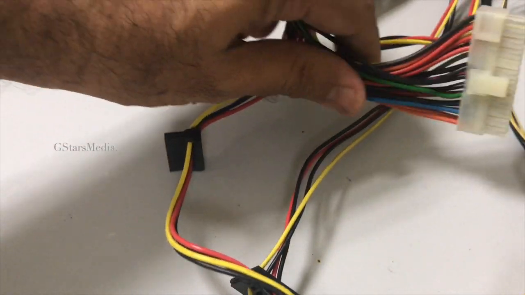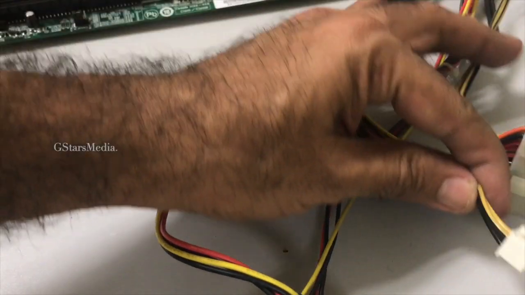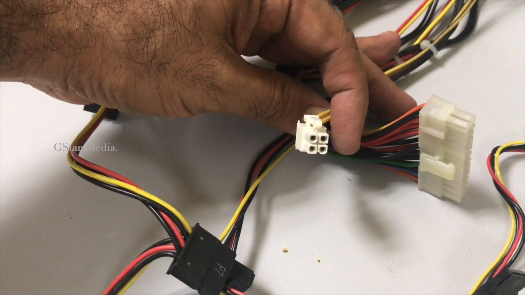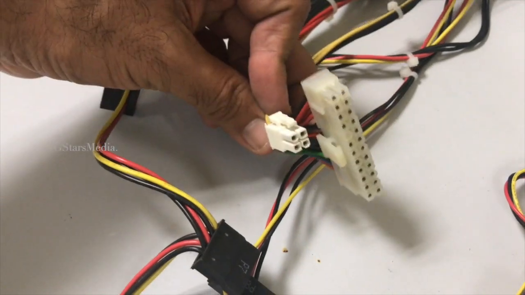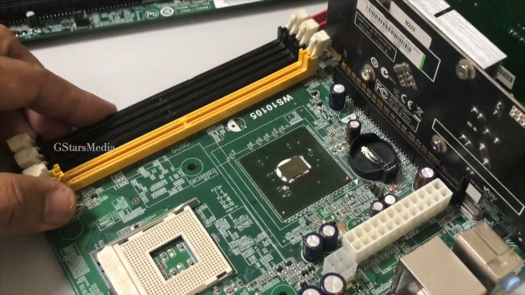Power connectors. Motherboards have various power connectors, including the primary ATX power connector, usually 24-pin, and the CPU power connector, usually 4-pin or 8-pin. These connectors provide power to the motherboard and the CPU.